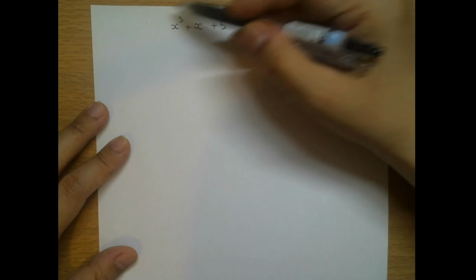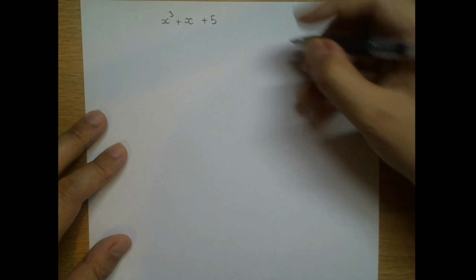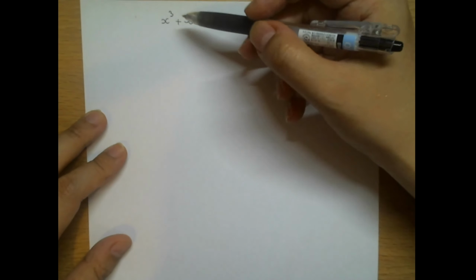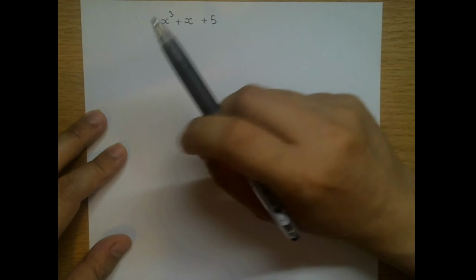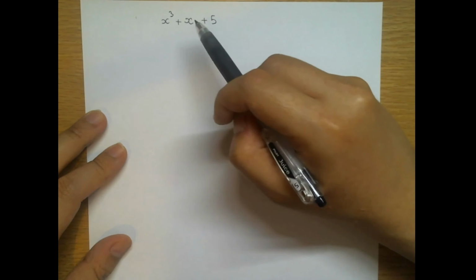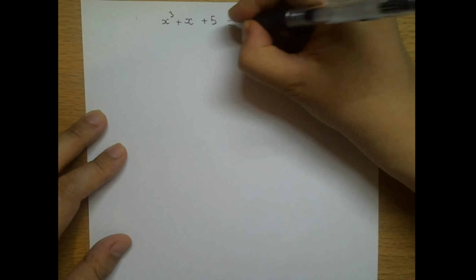This is the calculation that we want to do, and the public parameter is 35. So you want to say that you know an x for which x cubed plus x plus 5 equals 35.